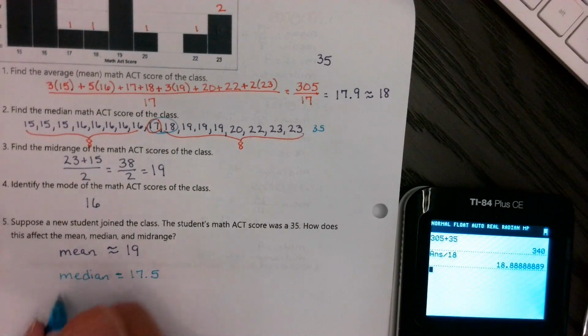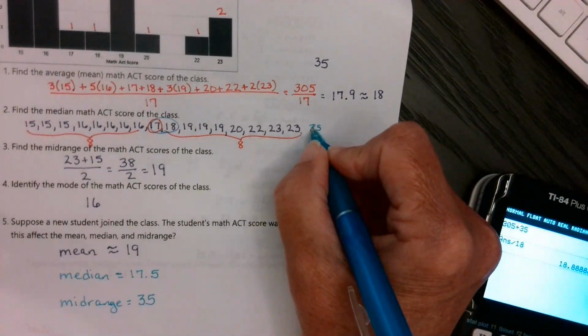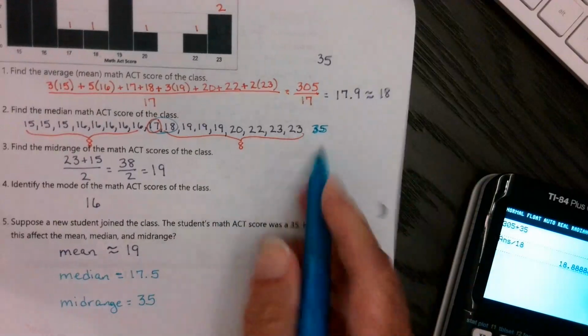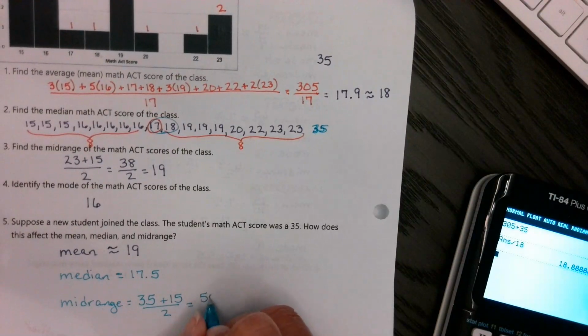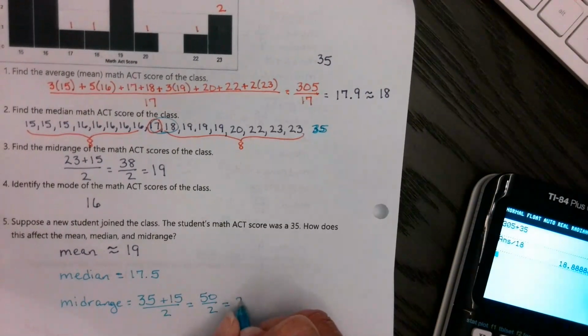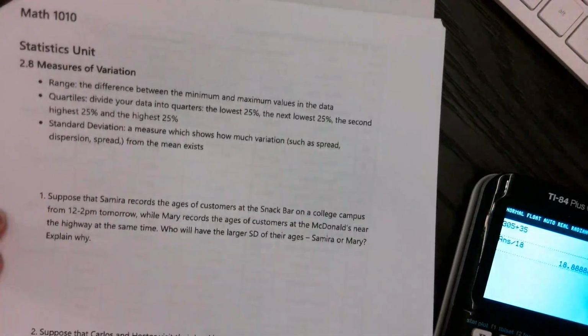And the mid-range will change, because we're going to say 35. There's a bad 35 right there. 35 plus 15, it's still bad. Divided by 2. So that gives us 50 divided by 2, and that gives us 25. Okay. And that is 2.7.